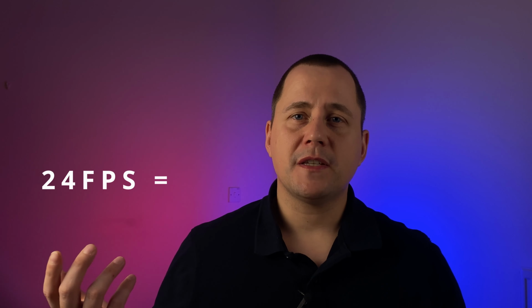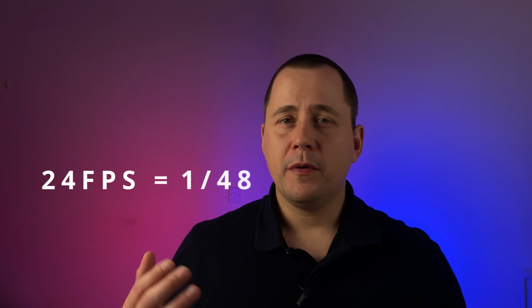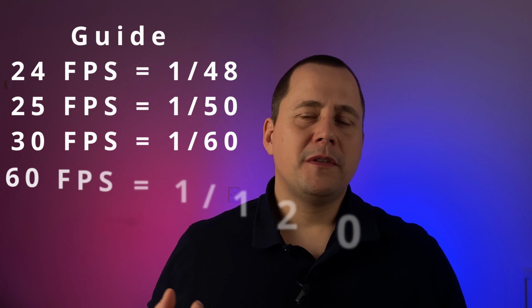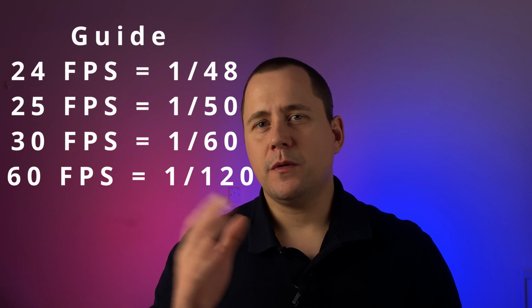The 180-degree shutter rule is a guideline used in film and video production to determine the proper shutter speed when shooting footage. The rule states that the shutter speed should be set to twice the frame rate. For example, if you're shooting footage at 24 frames per second, the correct shutter speed according to the 180-degree rule will be 1/48th of a second. This rule is based on the idea that the optimal amount of motion blur in a frame is achieved when the camera's shutter speed is set to 180 degrees.